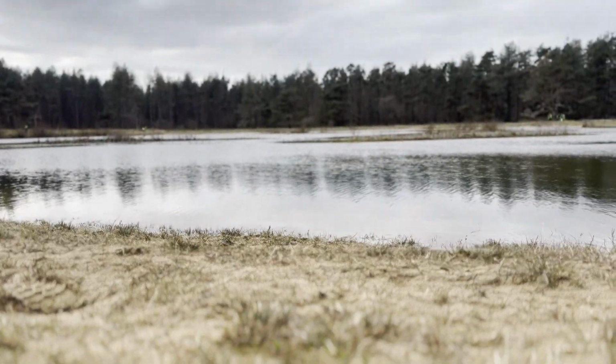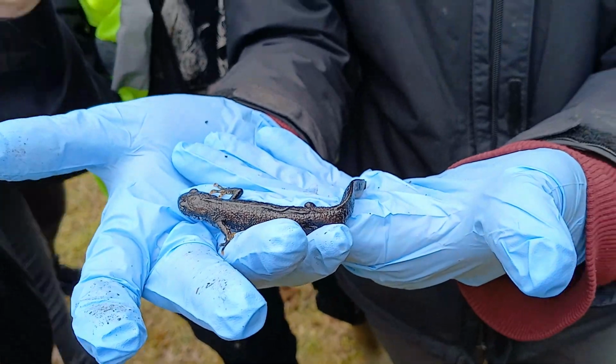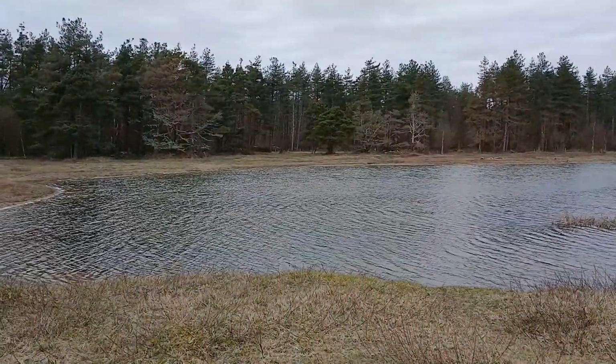Chytrid started spreading in the 1970s. It reached pandemic levels. It spread really fast and killed huge amounts of amphibians. It caused major declines in amphibian populations and huge biodiversity loss.